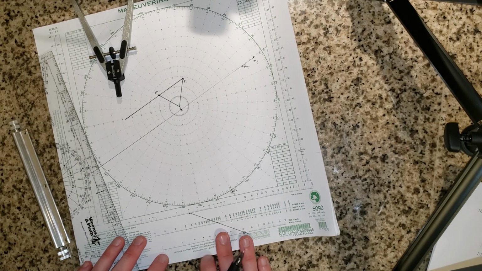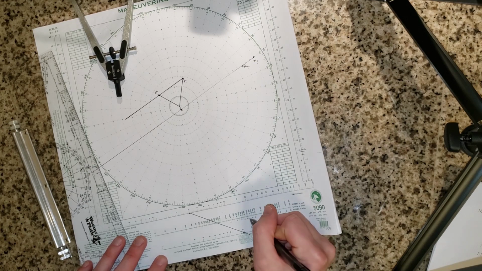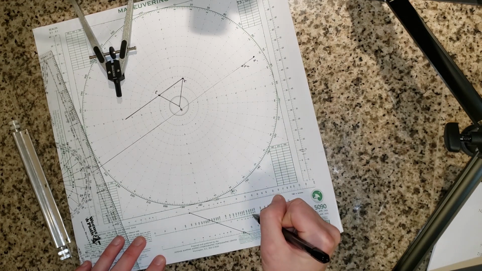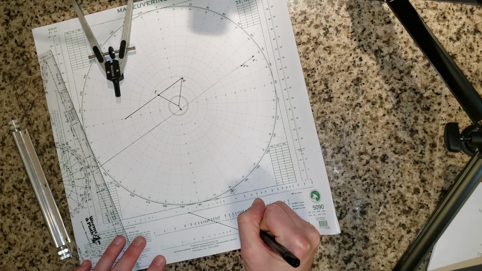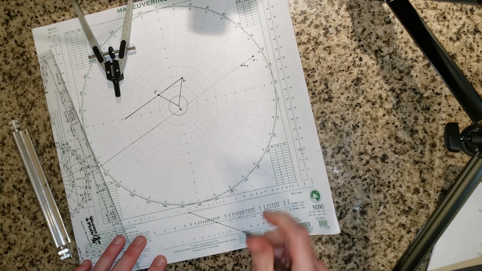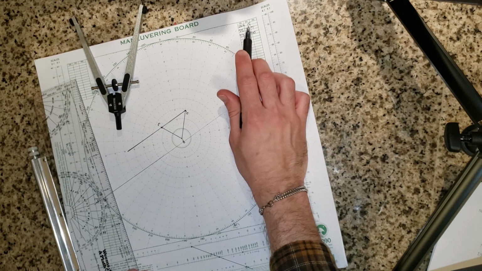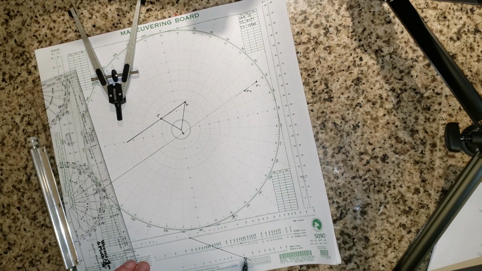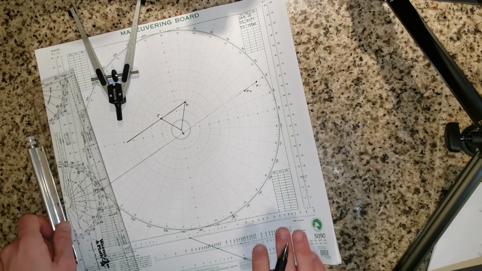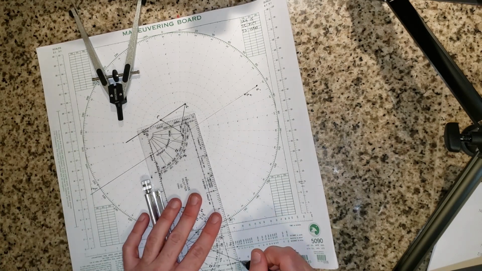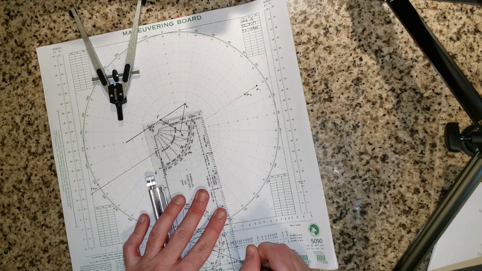We're going to look for 7,500 yards on the distance scale, which is right here. And we know from earlier the contact SRM, speed of relative motion, was 15 knots. It's already plotted down here, 15. We're going to go ahead and connect these 2 points.